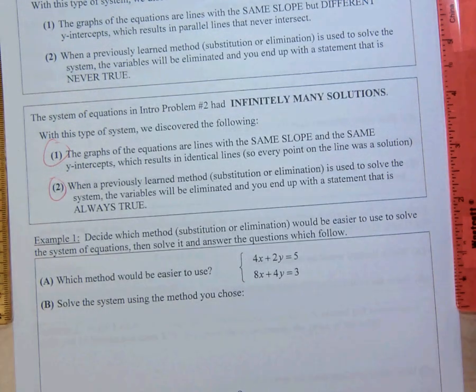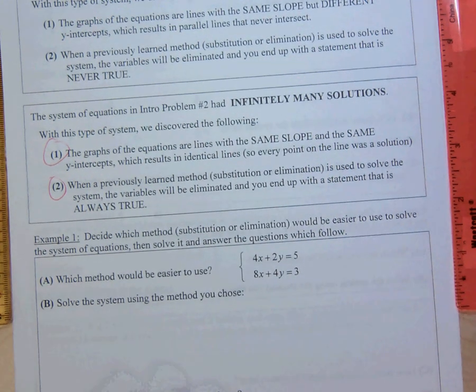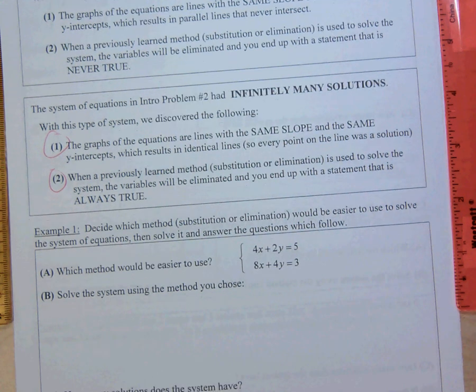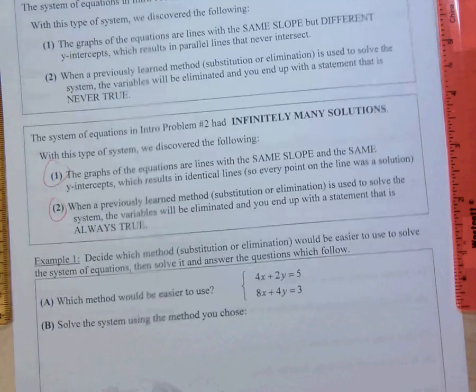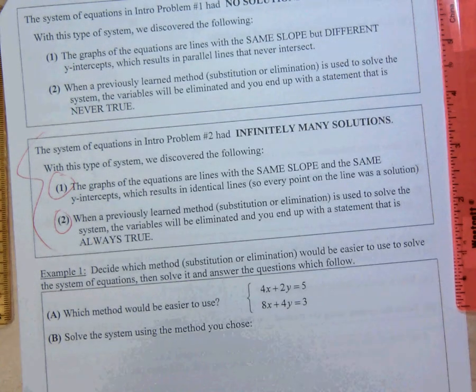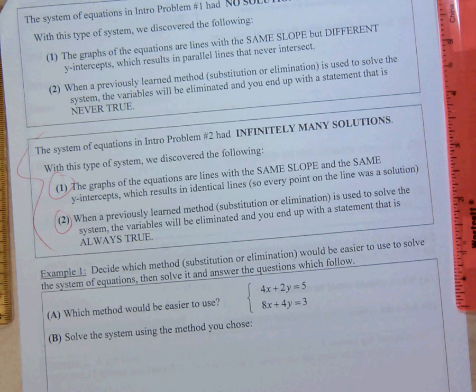Read that. When a previously learned method, substitution or elimination, is used to solve a system, variables will be eliminated and you will end up with the statement that is always true. Okay, so isn't this what happened in the second intro problem? Again, so those are the two things that we're going to be running into today on all the examples.